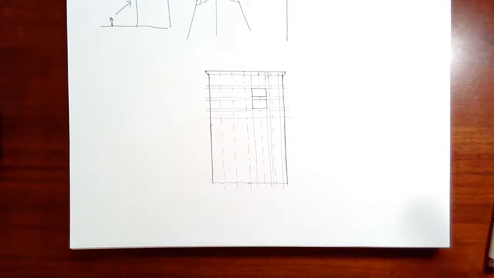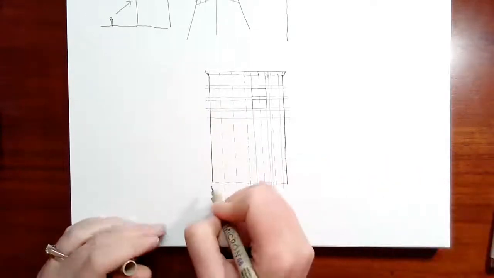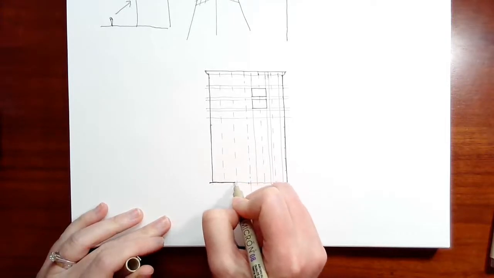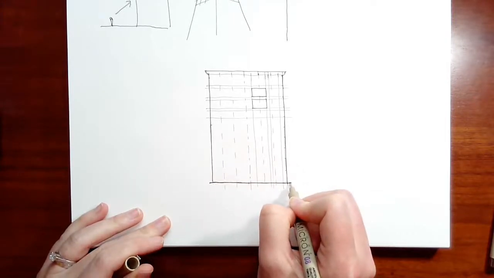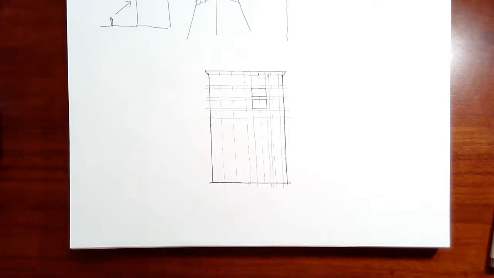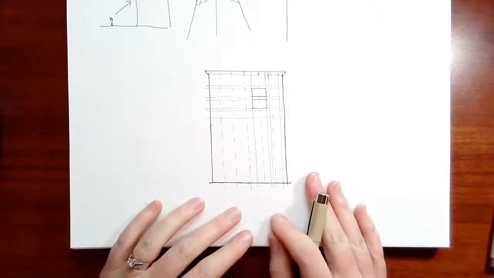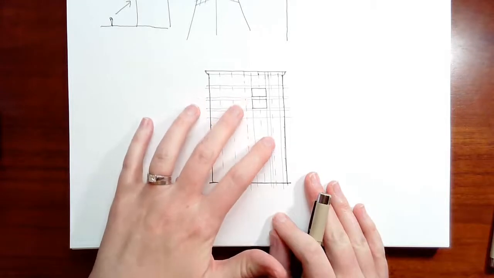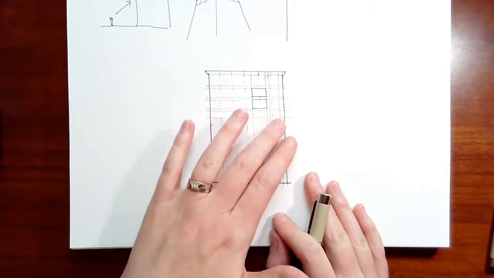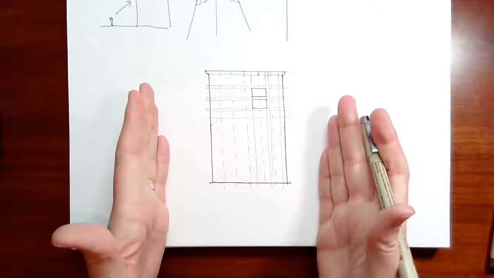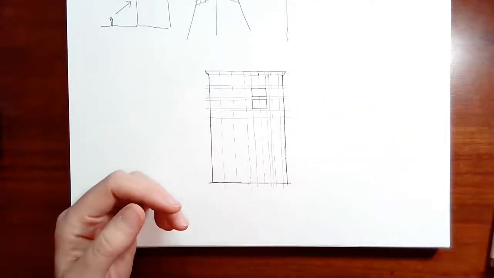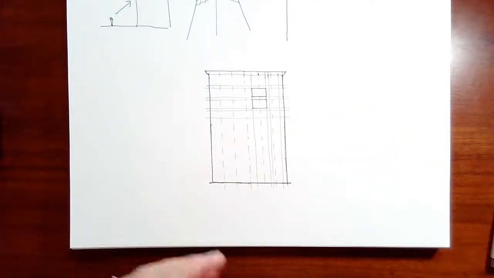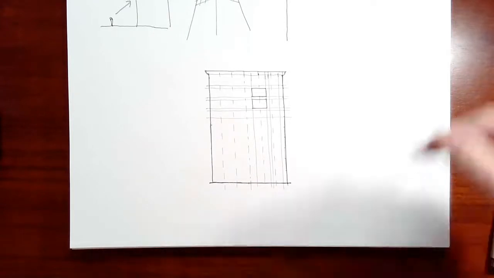For the ground in an elevation, you always show a ground line. I'm going to use my 0.8. So my heaviest line weight is going to be for the ground, a nice horizontal line that represents the ground plane. And that's all you want. That's all I'm expecting to see: these grid lines, and then the window proportions and the window divisions and the outline of the building. And that's really going to lay a good foundation for how to create elevations as we move forward.